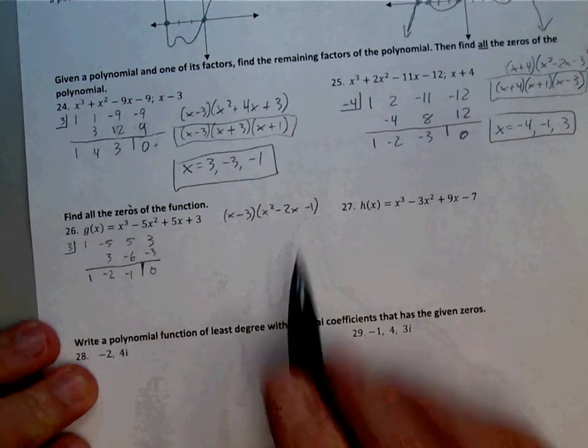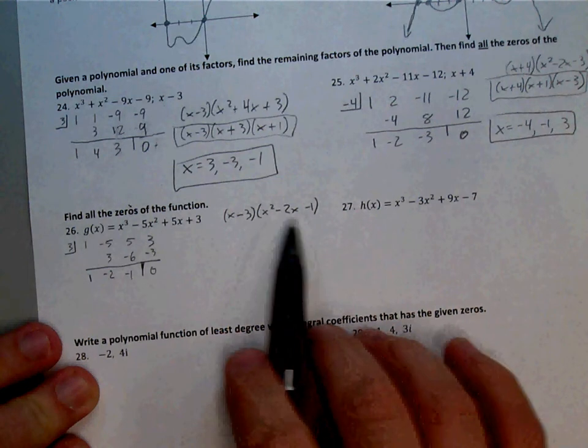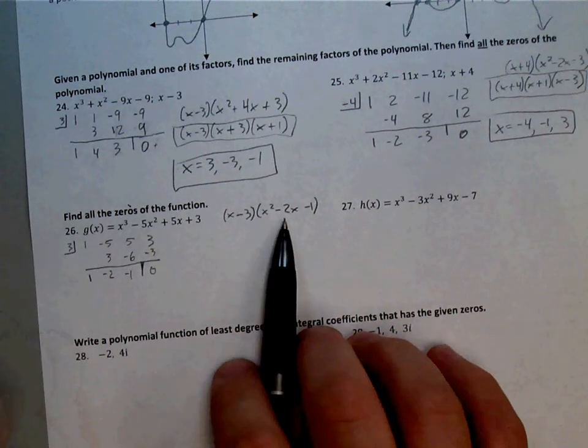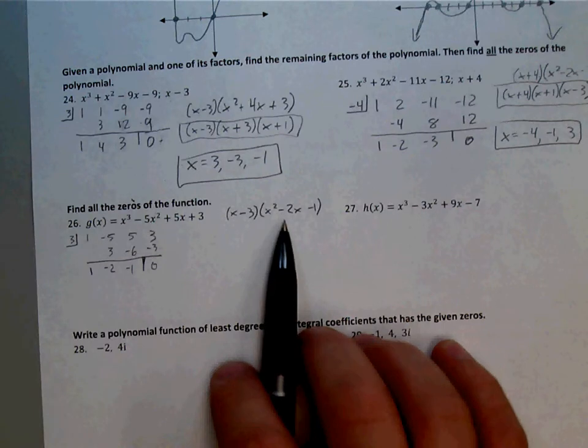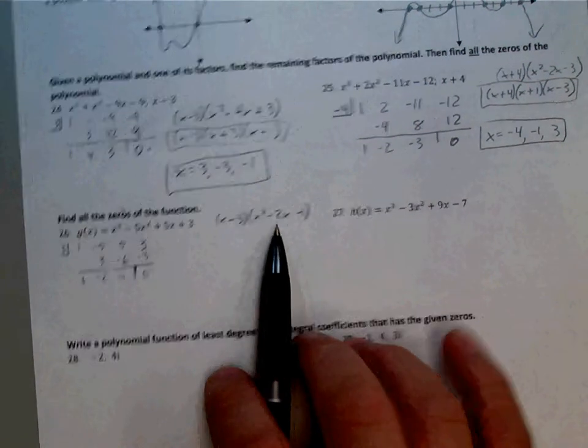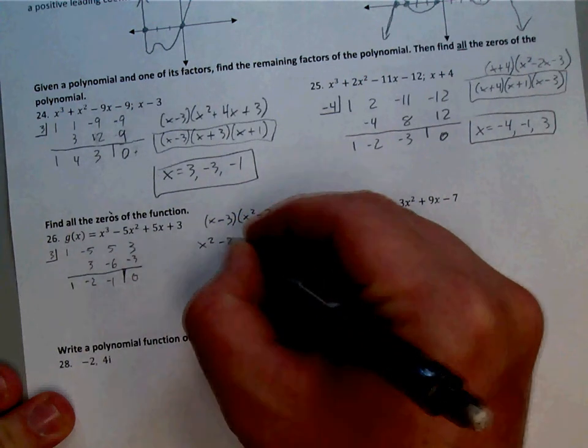It looks like that's not factorable. So how would I find the zeros? 3 is one of them, but how would I find those? You can use any of your tools we had last chapter. So if it's not factorable, then we can use quadratic formula. I can complete the square. I may choose to complete the square on this one.